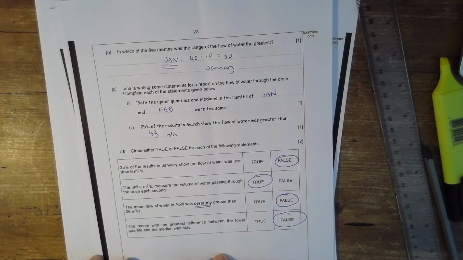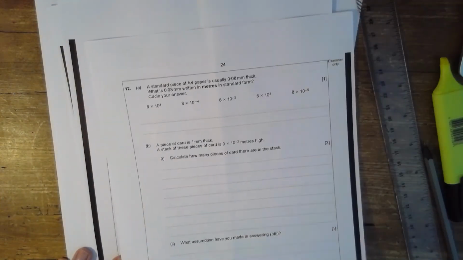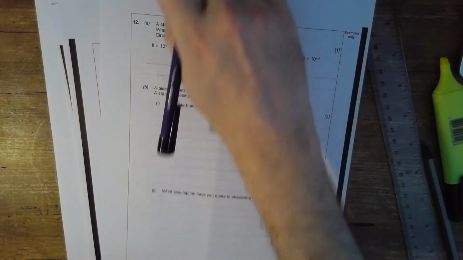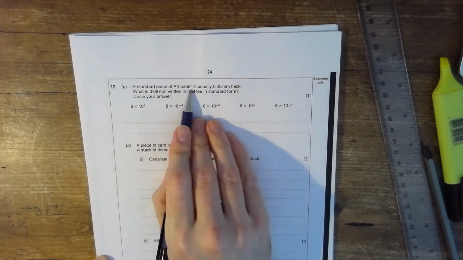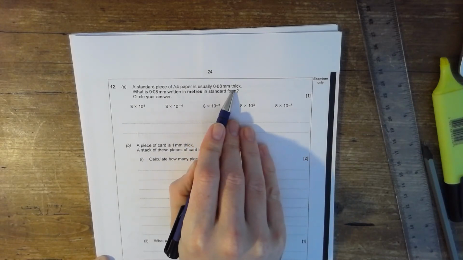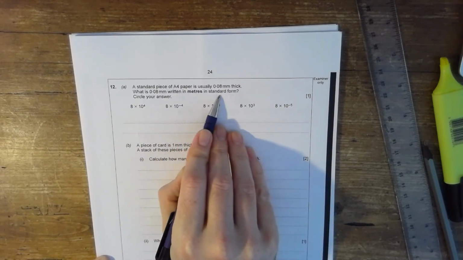Okay, then, over the page. Nearly there. Yeah, we've got 2 more questions to go. 1 big question, 2 more questions. Number 12 says, a standard piece of A4 paper is usually 0.08 millimeters thick. Write this in terms of standard form.